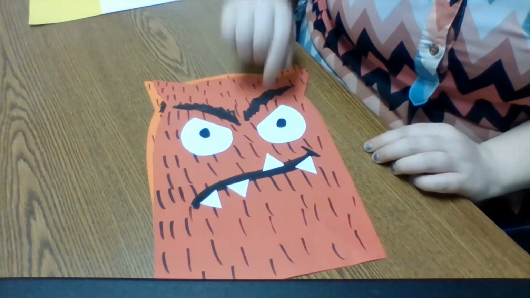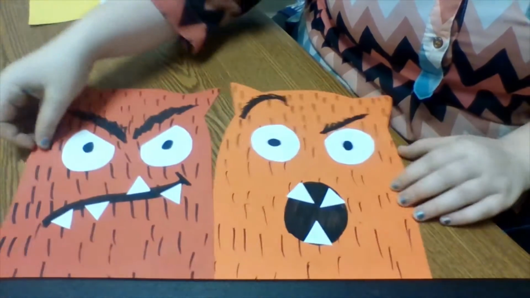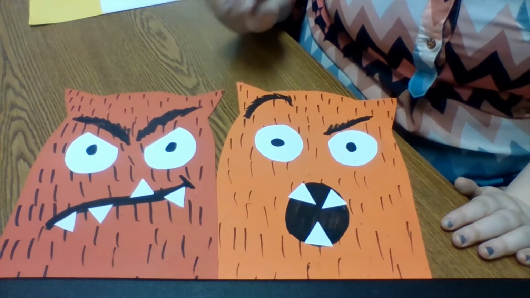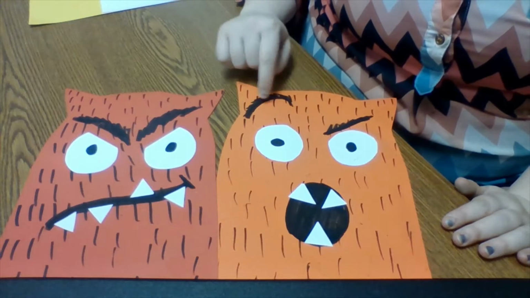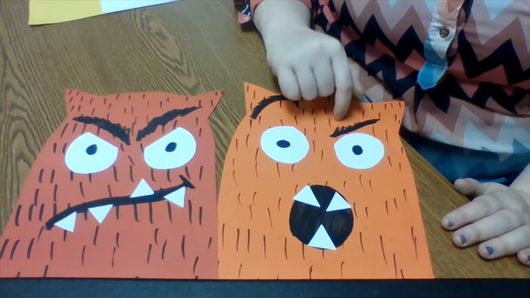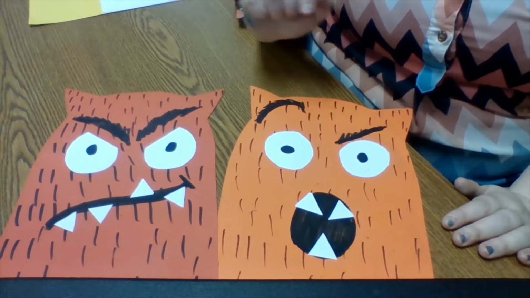Okay, today we are going to be creating some color monsters. And here are just a few that I have already created. They are pretty simple, but I want you to notice a few things about them. Notice the way that they have different expressions, and the expressions match the color of that emotion.